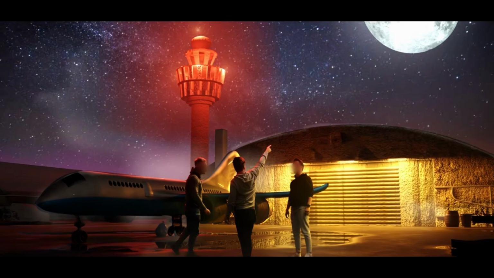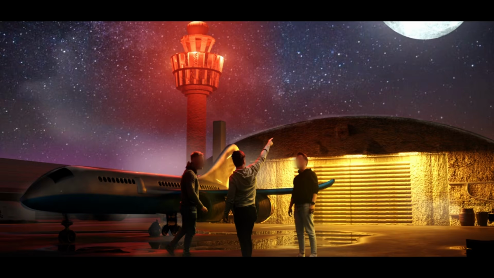Now that we've reached the end, I will give you 2 more bonus tips in 30 seconds. Add water to the ground for more intricate reflections. This always looks cool and makes it less flat.